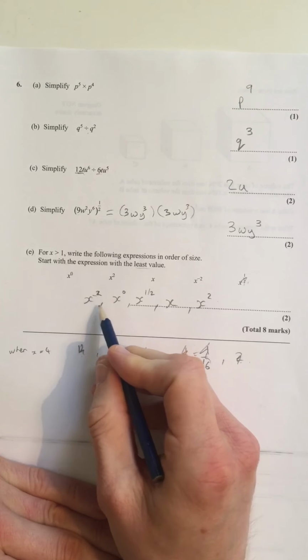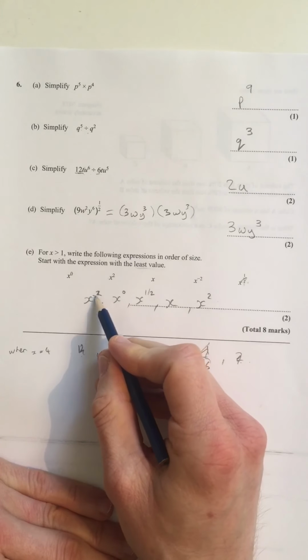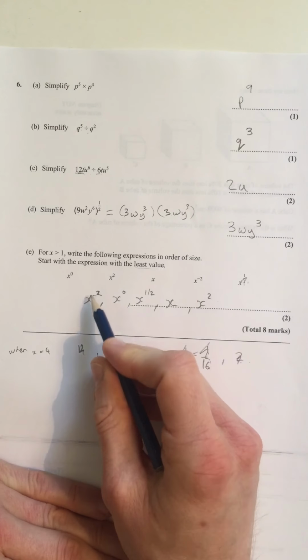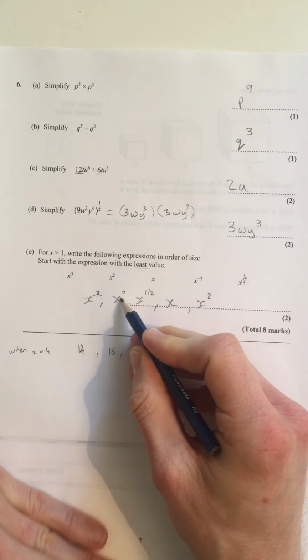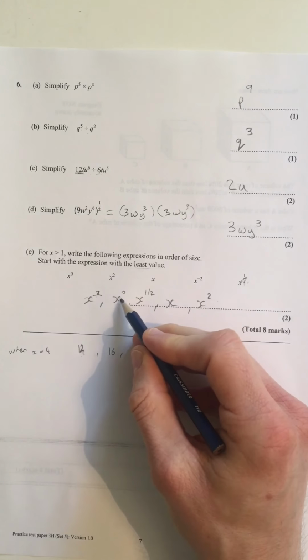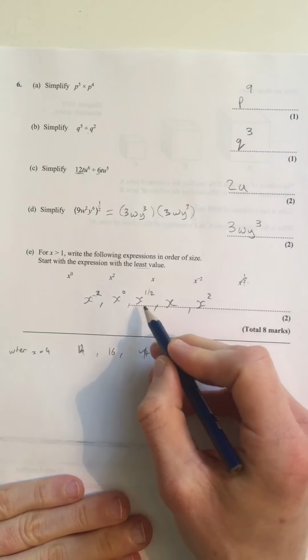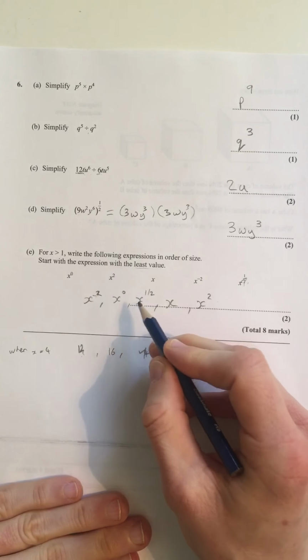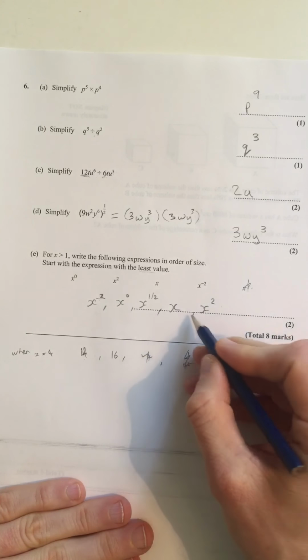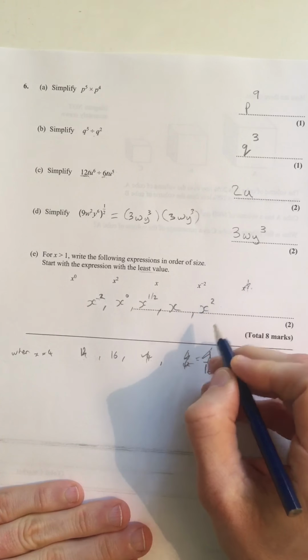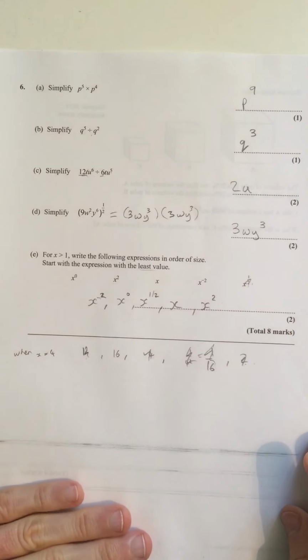The minus 2 is always going to be smallest because the minus means you divide by x squared. So you're dividing by a big number. x to the power 0 is always going to be 1, so that's the next smallest. Square root, well, that's going to reduce the size of x, that'd be the next smallest. Then you have x itself, because that's not going to change the size of the value. And then x squared will be the biggest, for obvious reasons.